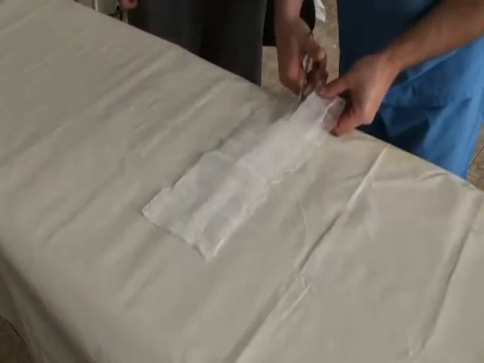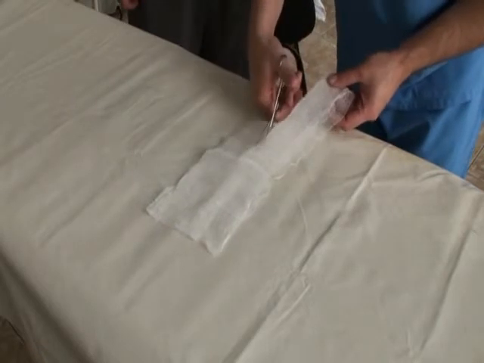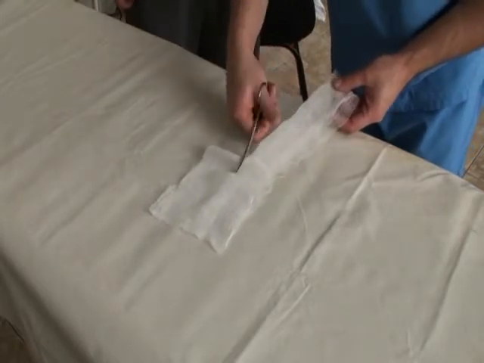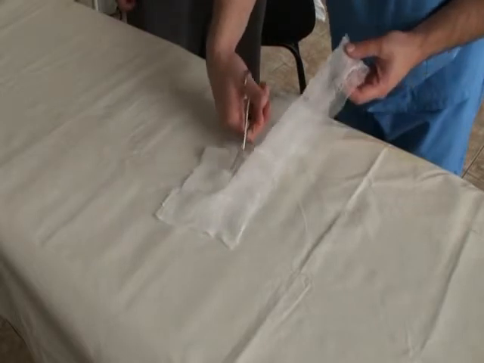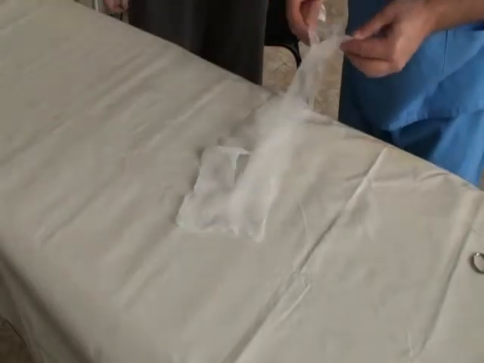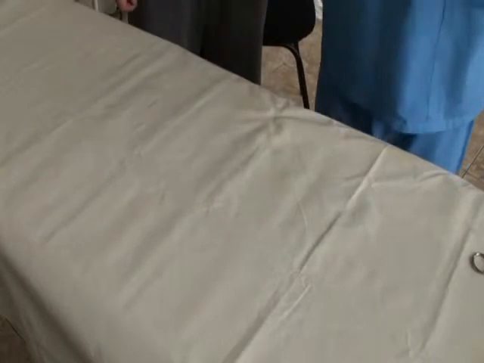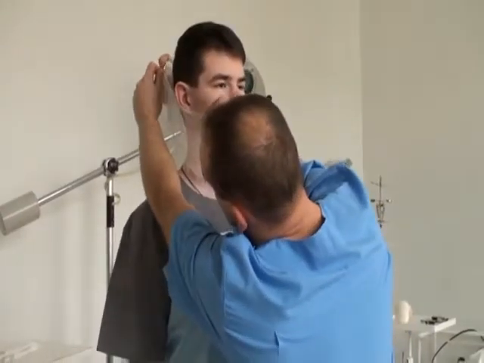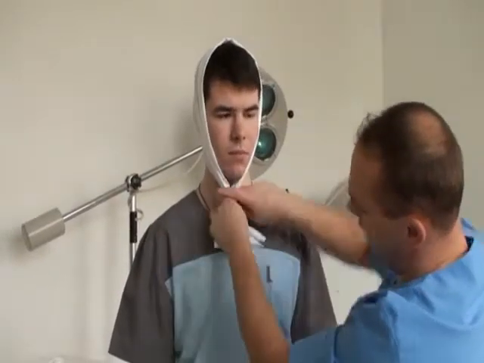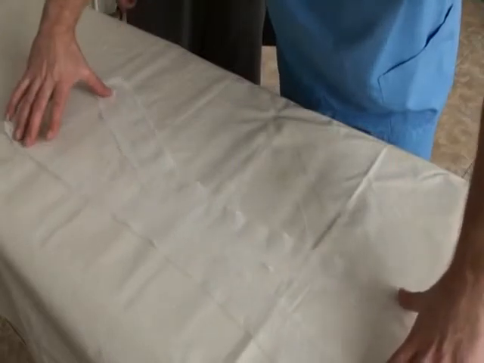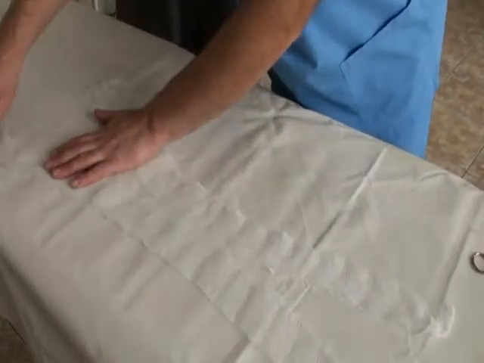The sling can be made of a white gauze bandage or cloth. The length of the bandage is selected individually for each patient. A necessary condition for the sling bandage is the crossing of the inferior and superior ends before tying them up.